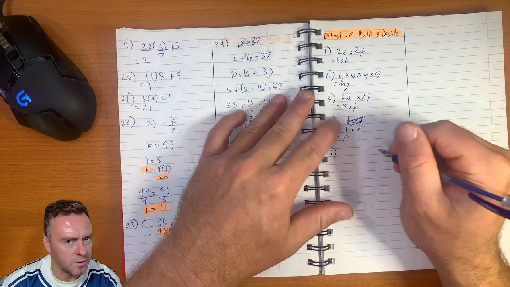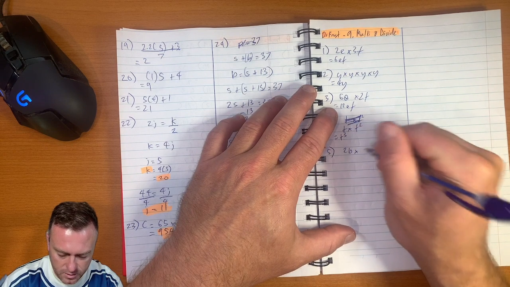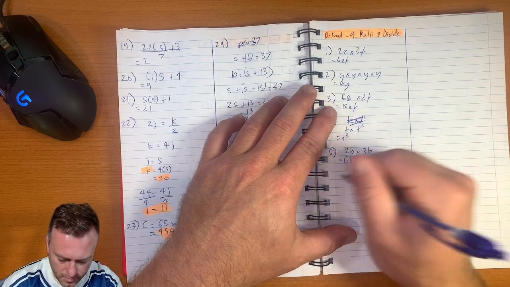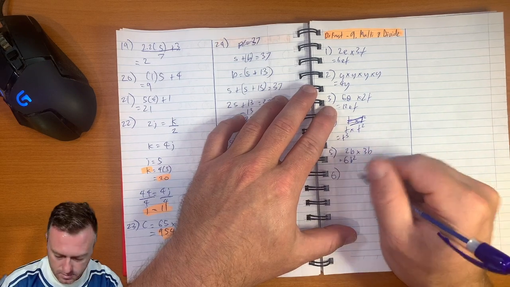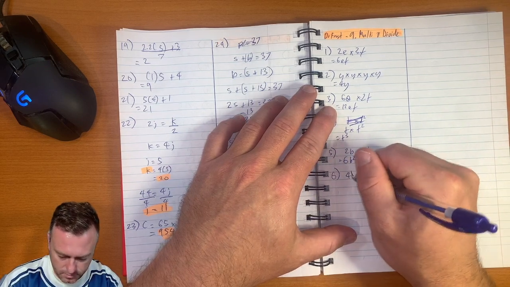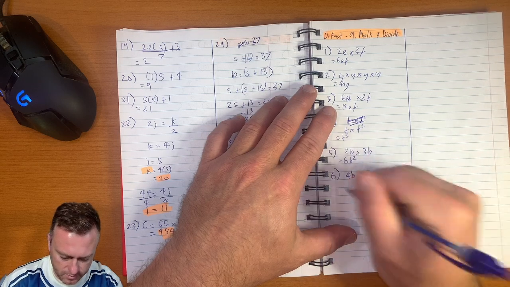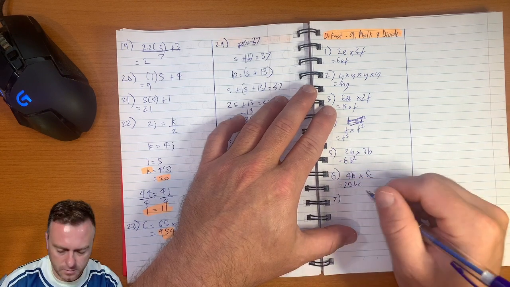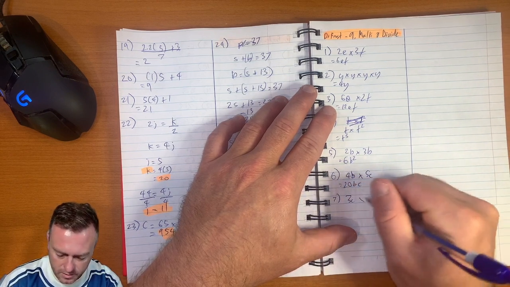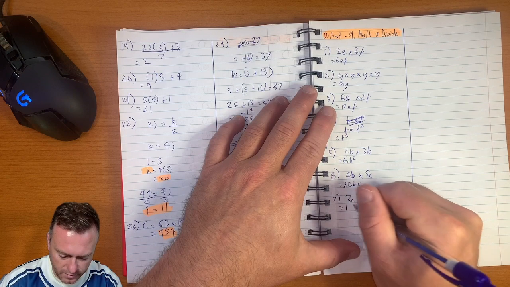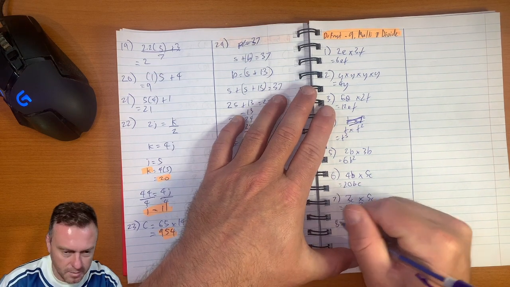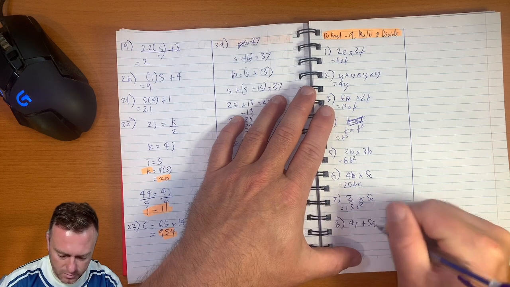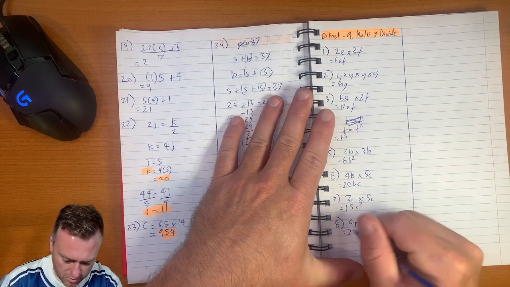Question 5, 2b times 3b, which equals 6b squared. Number 6, 4b times 5c, equals 20bc. Number 7, 3c times 5c, equals 15c squared. Number 8, 4p times 5q gives 20pq.